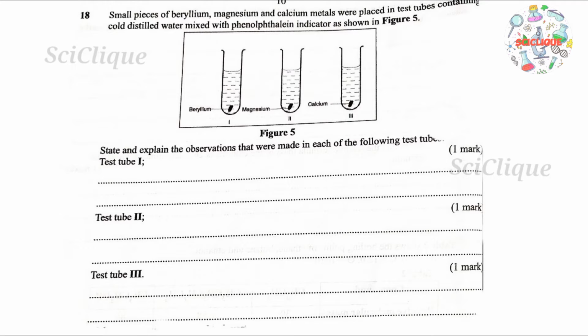Now in this question, we are being told to state and then explain the observations that were made in each of the following test tubes. So number 1, we are going to be talking about how reactive these metals are in terms of the reaction with water, and then what will happen with the addition of phenolphthalein. Remember, phenolphthalein is an indicator. It's colorless when it's in neutral or acidic solutions, but it changes to pink when in basic solution.